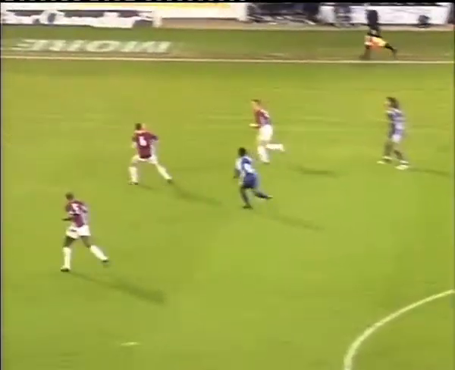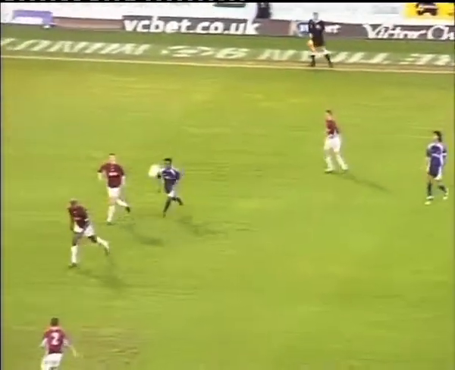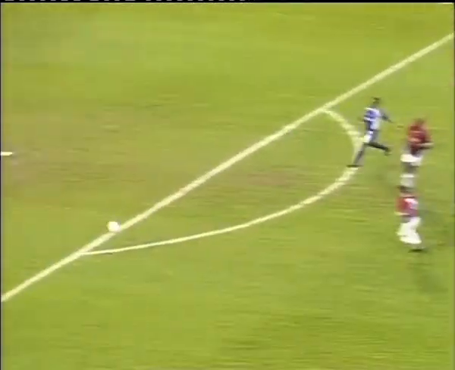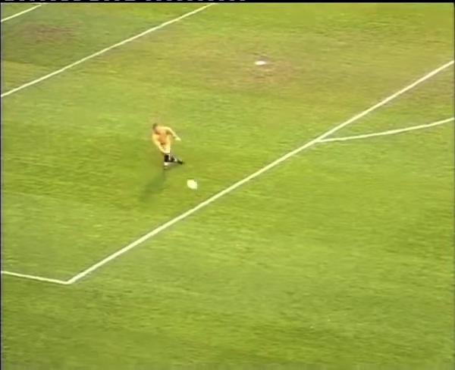Bullman with the clearance. Header won by McCann. Holgate to it next. Here's Rob Henry, going to head it back to his keeper, Crossley. Just less than 10 minutes to play in the first half.